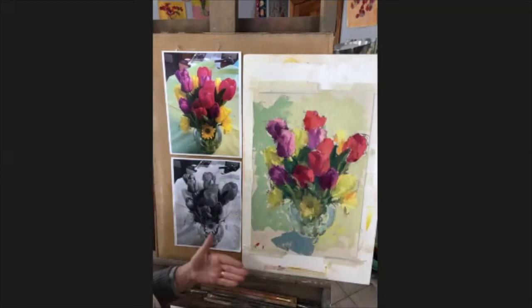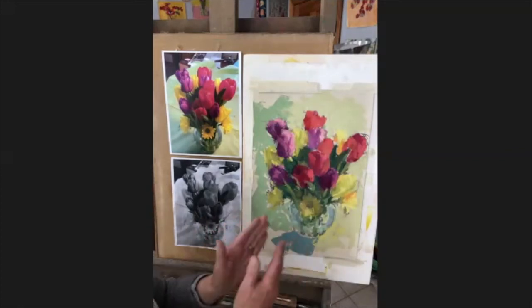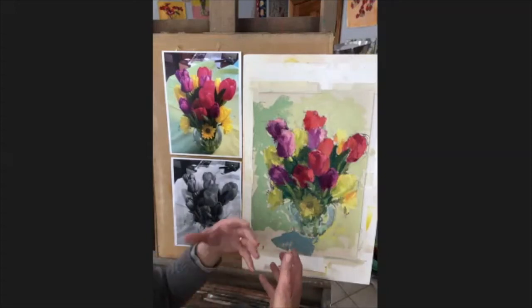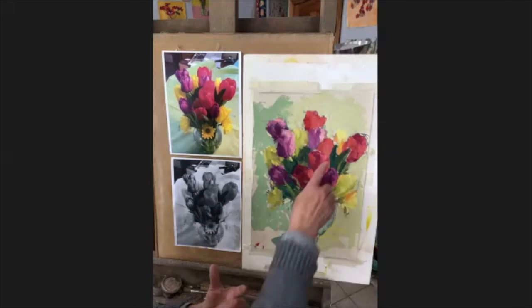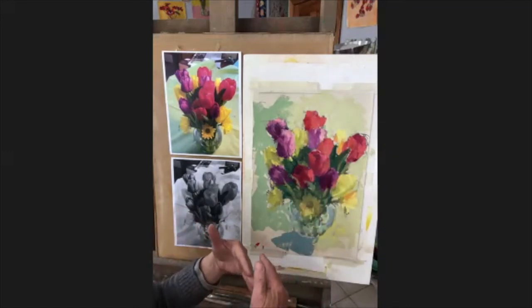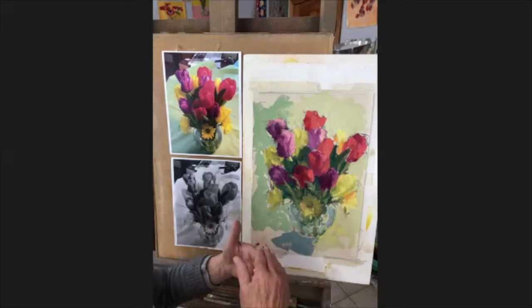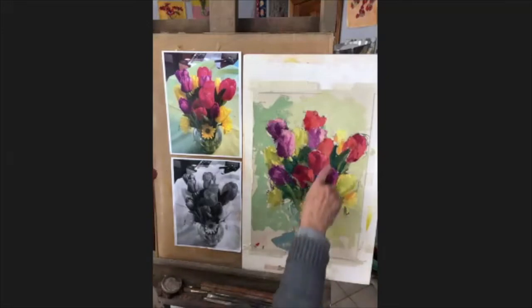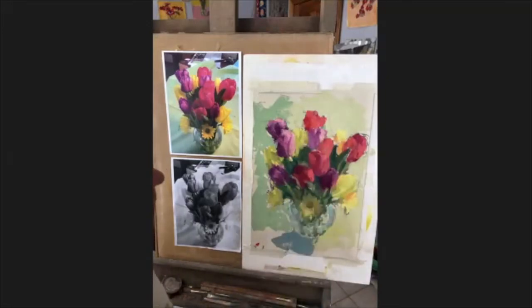So I want to think about maybe our value differences. Those are like adjectives that are creating the three-dimensional quality of each of the tulips, as well as maybe alluding to the fact that the surface of the tulip is very satiny and it's bouncing the light off of it in a highlighted area. So value is really important.